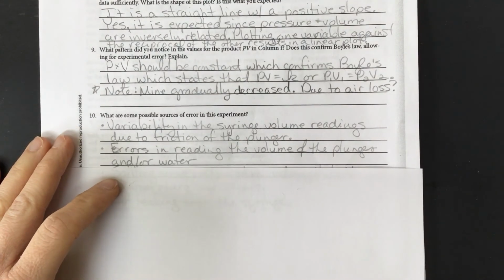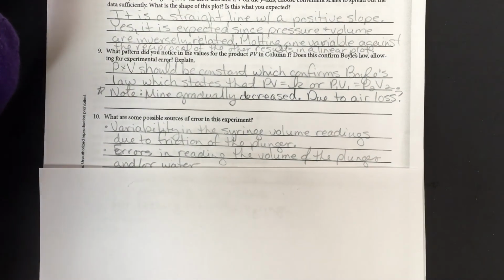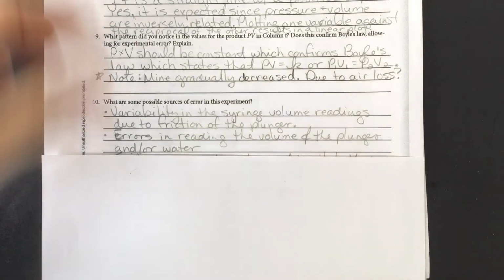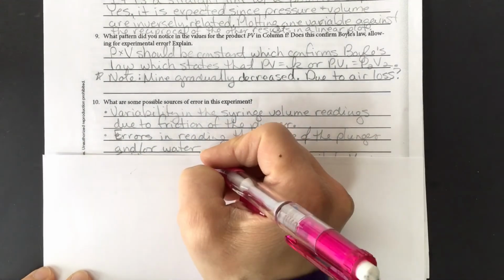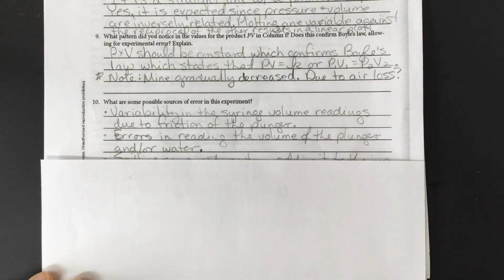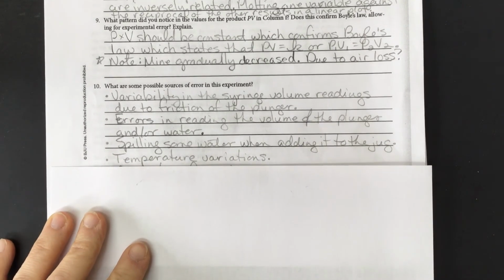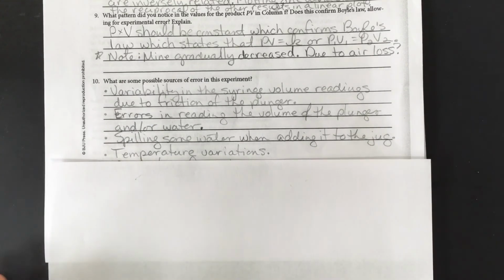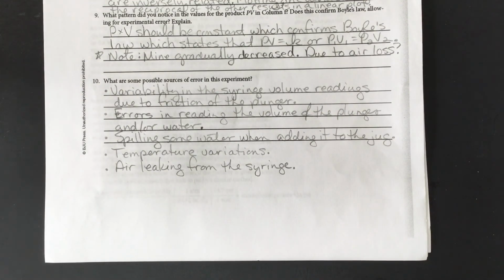Another error is always errors in reading. Maybe you read the volume on the plunger wrong, or the volume on the water wrong, or you didn't fill the water quite the same each time, because especially I used a measuring cup and there's quite a bit of variability there. So that could be a source of error, or just your readings were off. Maybe you spilled some water when you were adding it to the jug and you didn't feel like going back and starting over again. So that could introduce error. Temperature variations. Temperature is supposed to be constant, but maybe it wasn't. And then I finally also said air leaking from the syringe. I really think that this was an issue for mine.